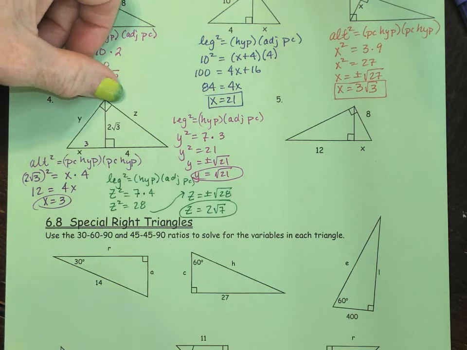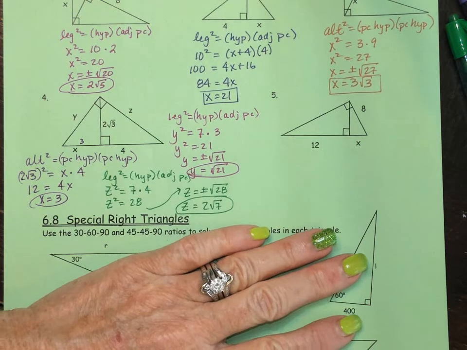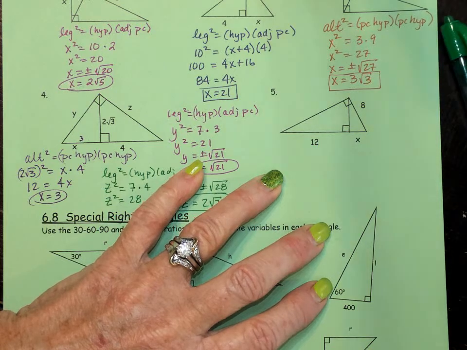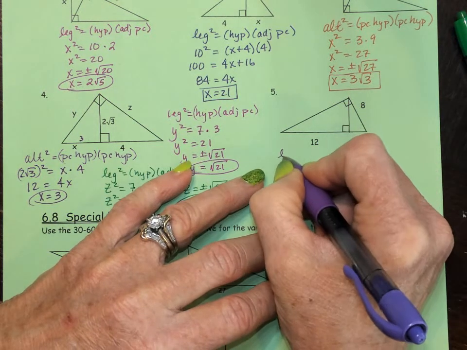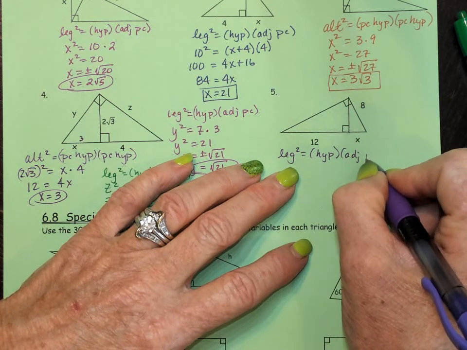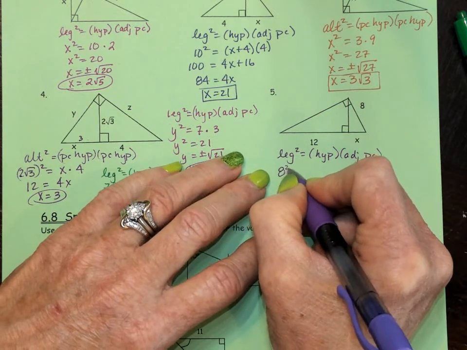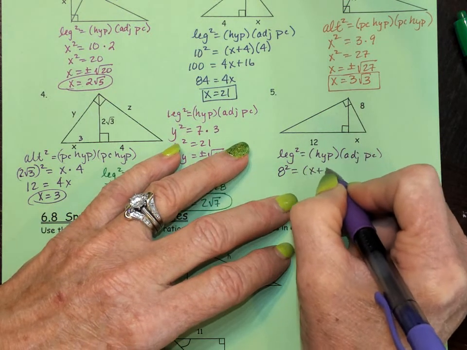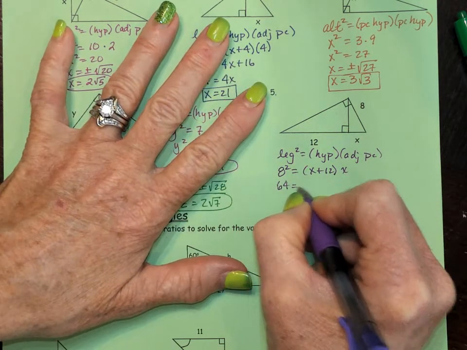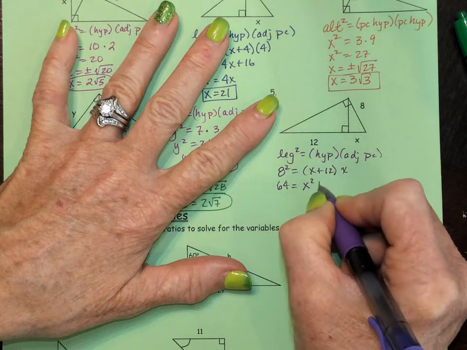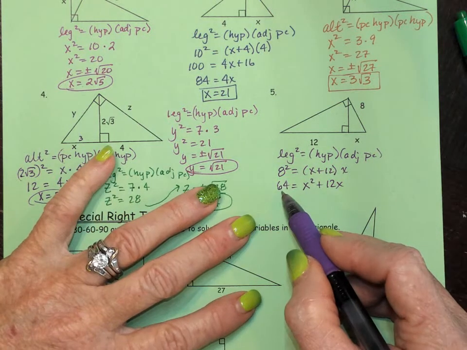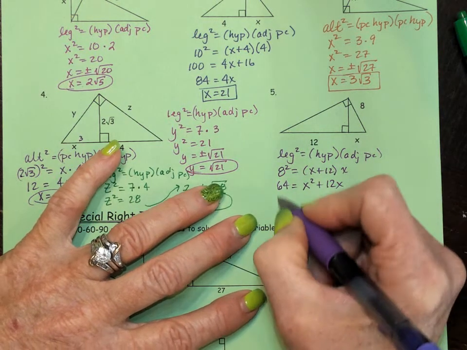Okay, last one, number 5. We want to find that x. Let's see, this is a leg. Leg squared is whole hypotenuse times the adjacent piece. So 8 squared equals the whole hypotenuse, x plus 12 times the adjacent piece, x. 64 is, I'll distribute this x through, x squared plus 12x. When you have an x squared in here, we want to set one side equal to 0. So I'm going to minus the 64.